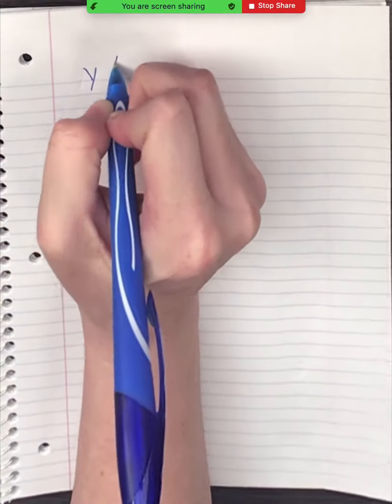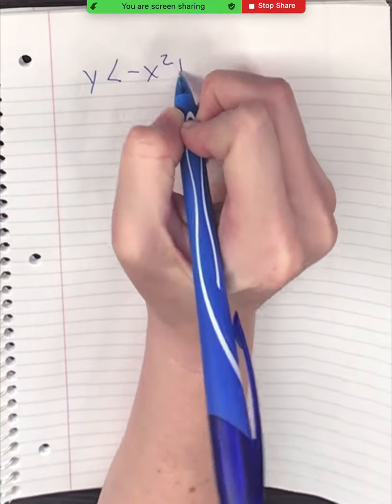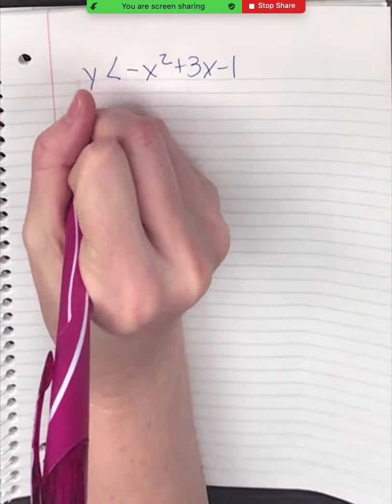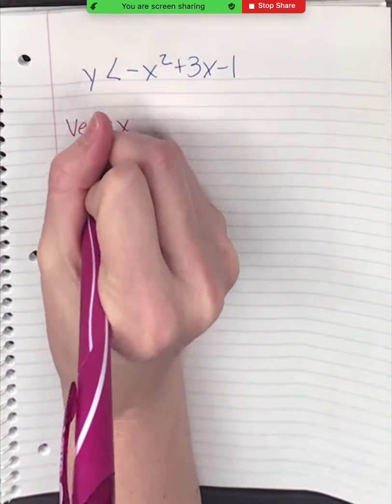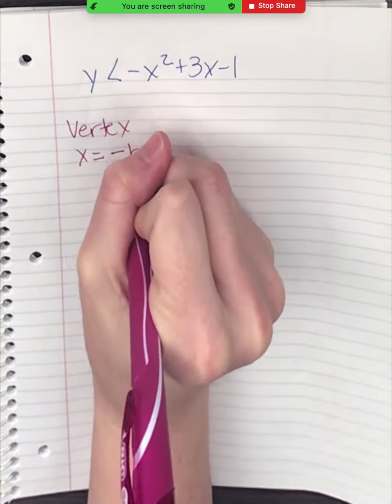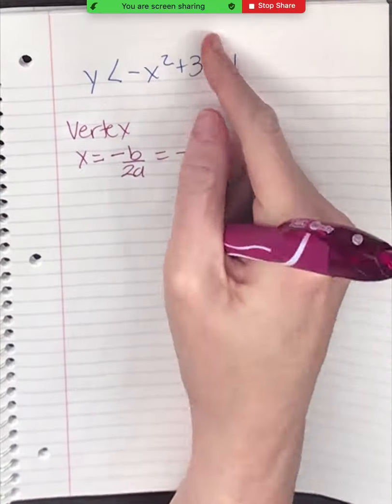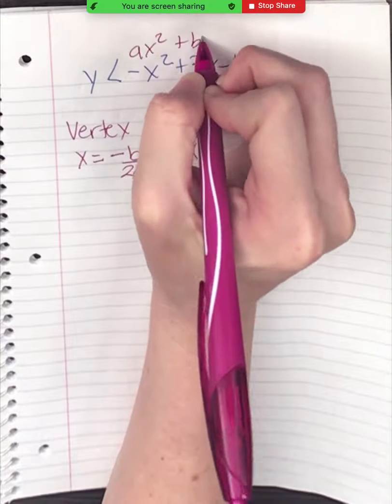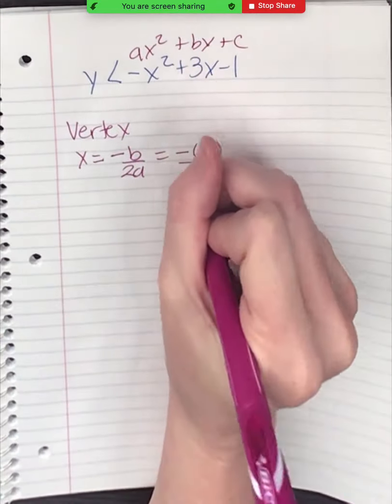So we're going to graph y is less than negative x squared plus 3x minus 1. Right, so you start by finding your vertex. So the x-coordinate, opposite of b over 2a. It's the opposite of 3, because it's ax squared plus bx plus c, over 2 times negative 1.